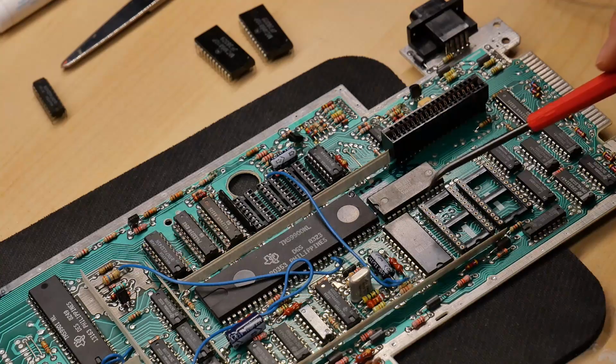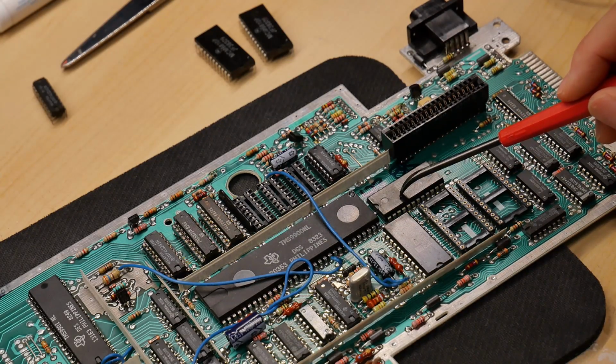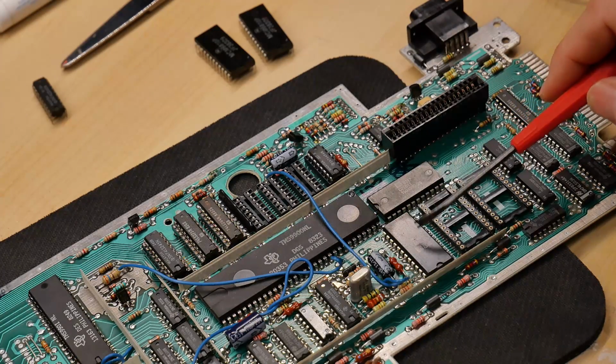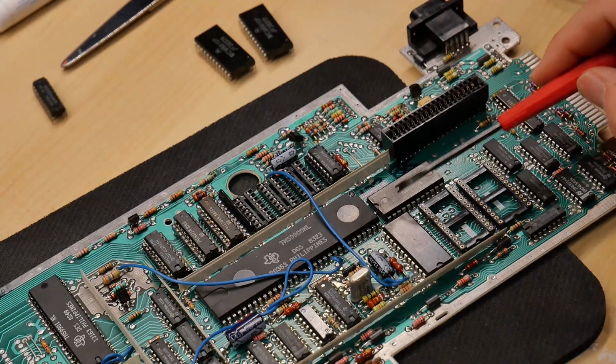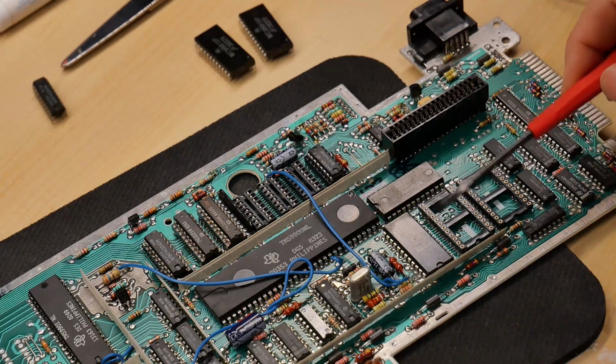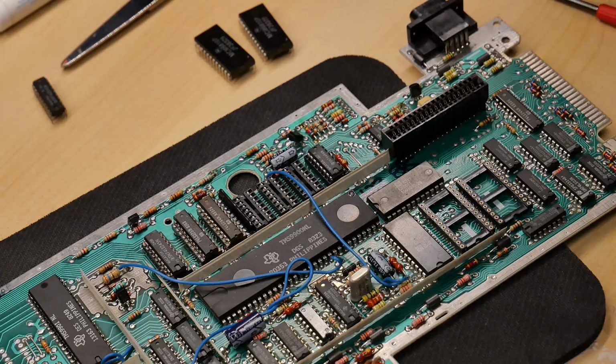So I think at this point I need to pull these two ROM chips out. These are 2532s, which are similar enough to 2732s that if these are bad, I can hotwire a 2732 EEPROM into these sockets. There's just a couple pins that have switched around. So I'm going to pull those out right now.